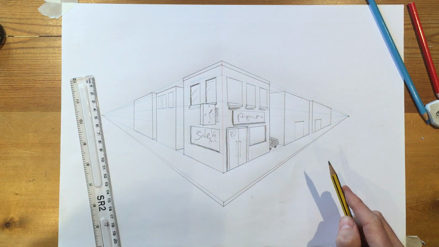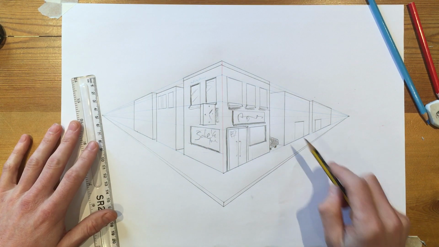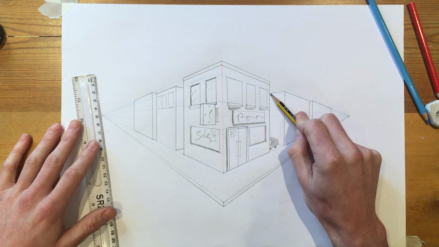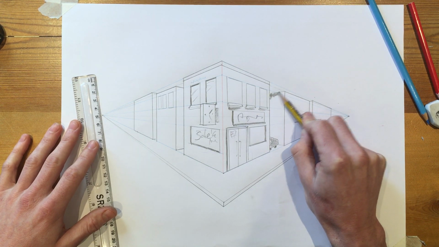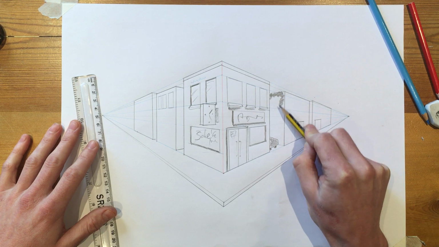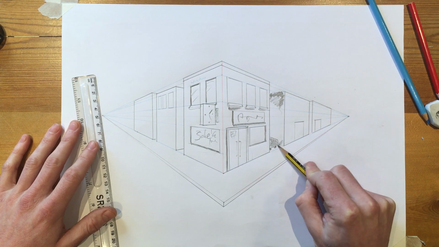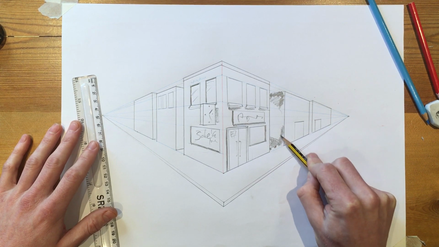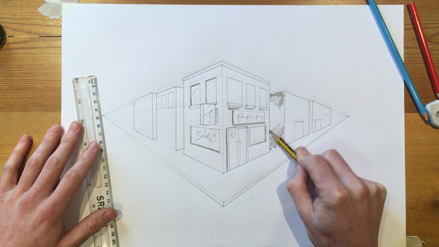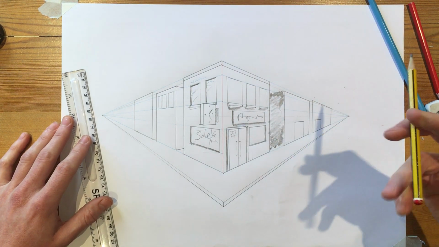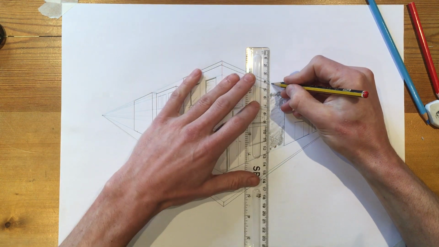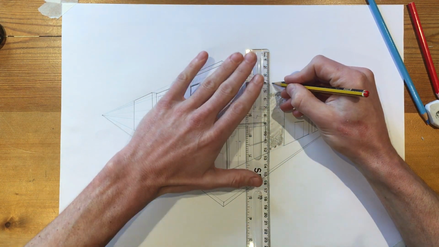Now the light always comes over our left-hand shoulder, so obviously some of these areas are going to be particularly dark. Notice I use the side of the pencil here. I tend to just do the corners a bit more firmly than the rest of it, just to suggest. I always like to thicken up the lines we can't see round the corner.